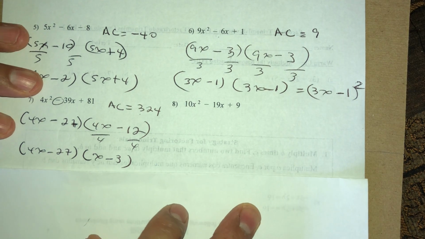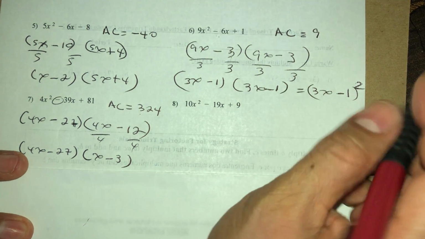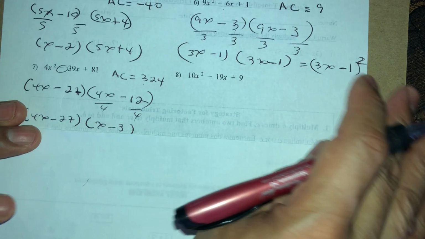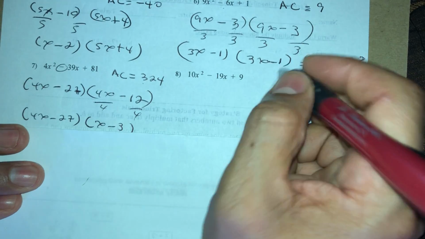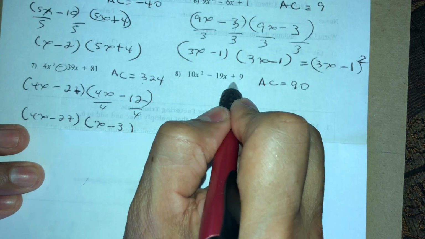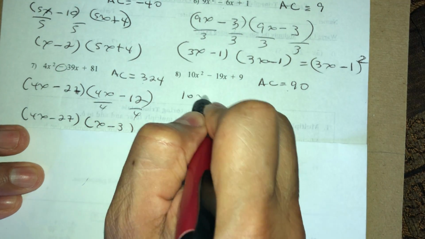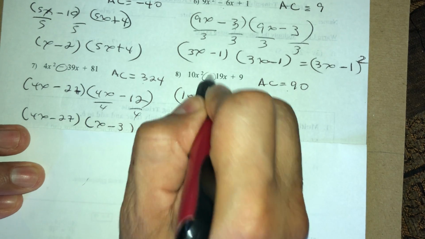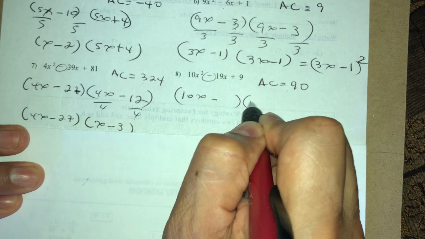I didn't think I gave you a larger number on the homework, but if I did, you have to find a way to figure it out. So my AC here is going to be 90, and because that's positive, my parentheses are going to have the same sign, which is going to be both minus.